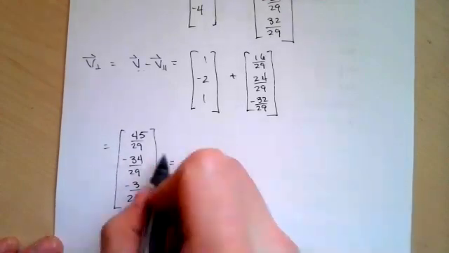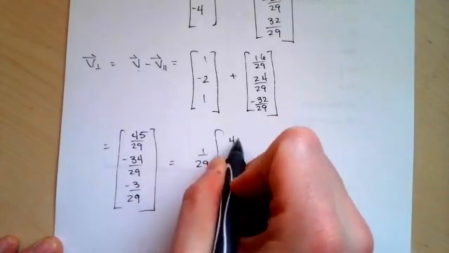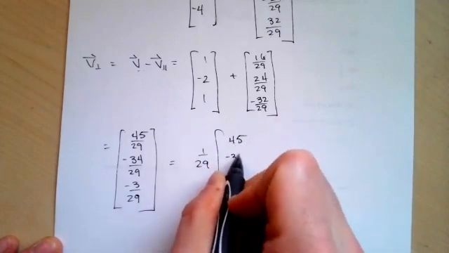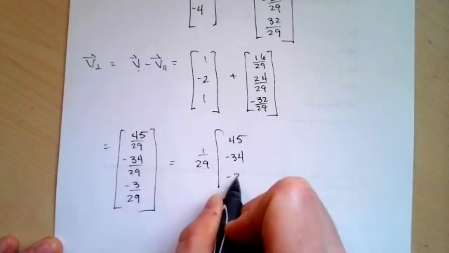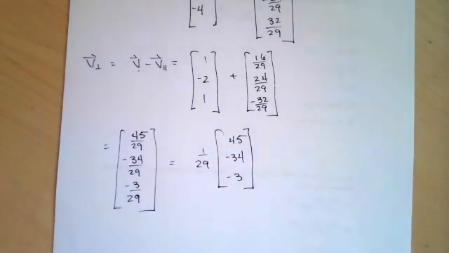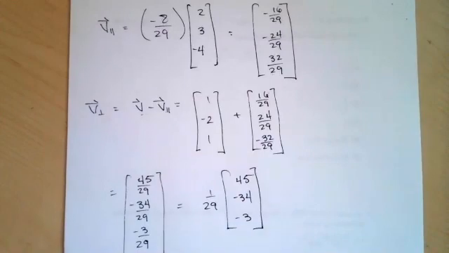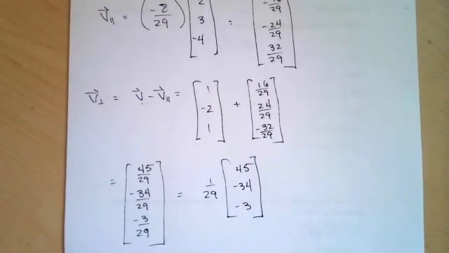Let's write it as 1 over 29 times 45, negative 34, and negative 3. Everyone still with me? So sorry, we're a little bit over.